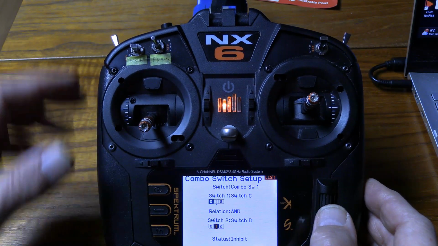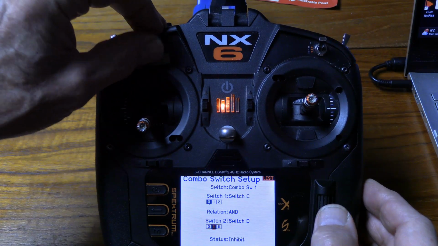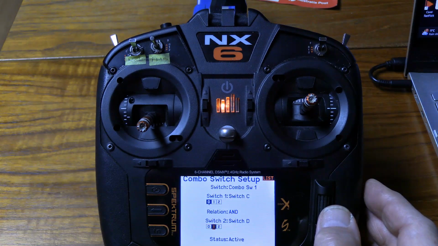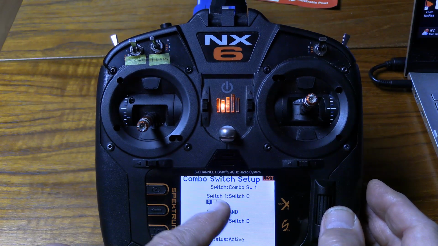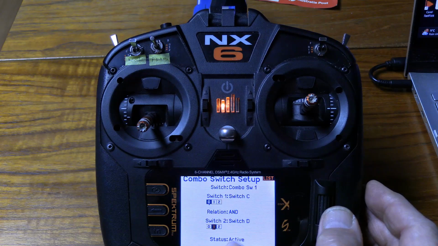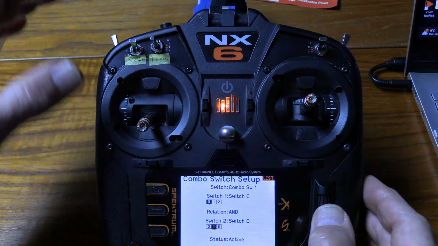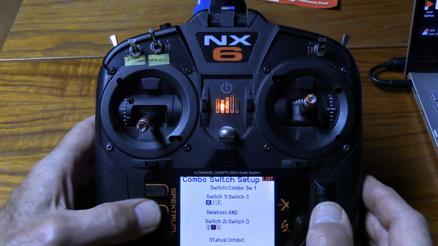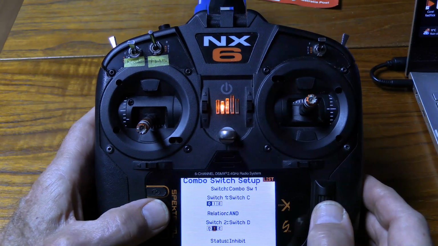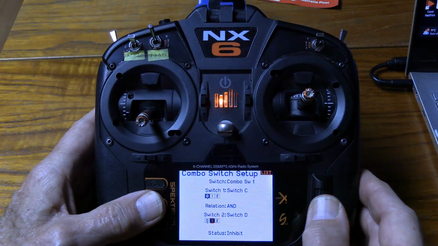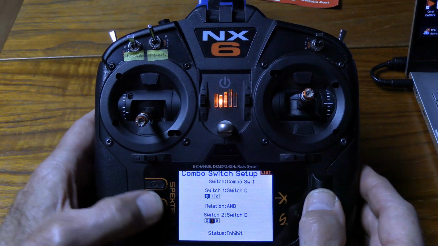It's not active. So it means that in that one particular situation where this is true and that's true, if they're both true, it's this and that, then I've got the active switch. So these sorts of things, when you come up with a problem and you think, how on earth do I program that? That's the type of thing that you get into.